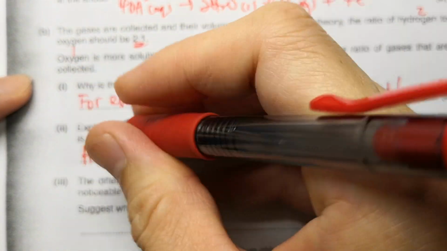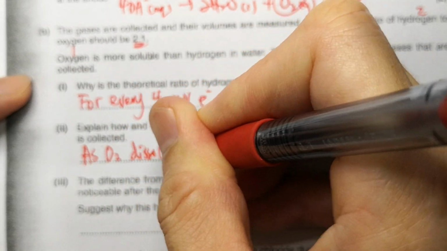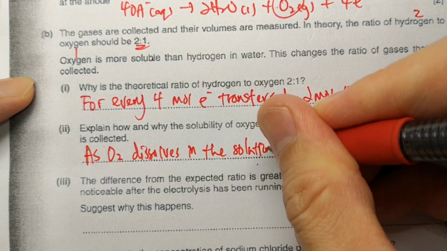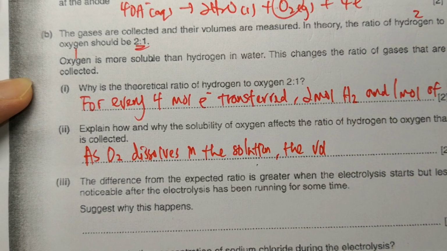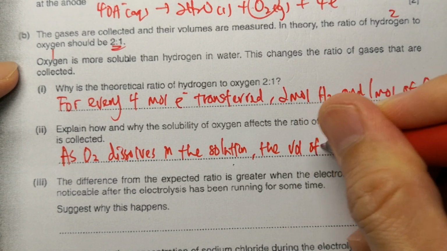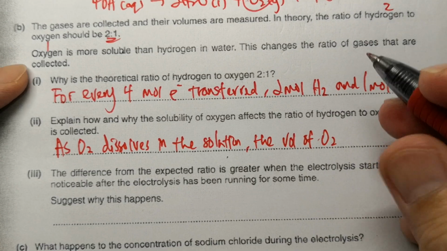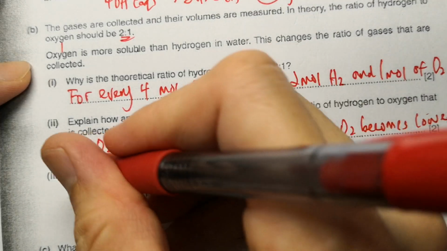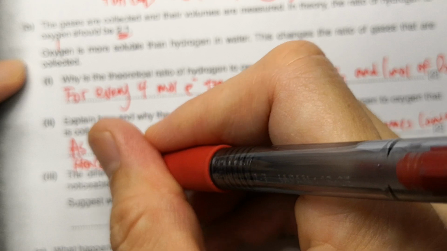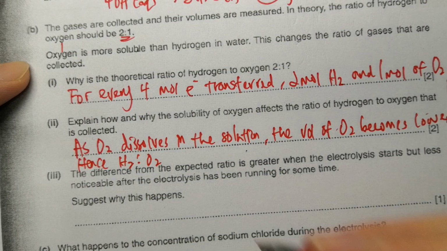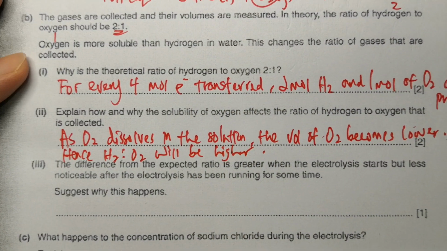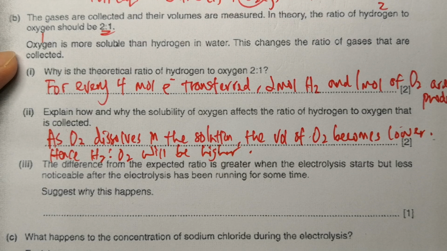So you can say oxygen dissolves in the solution, in this case the sodium chloride solution. You relate it to the volume of oxygen, and of course you have to spell out the whole thing: the volume of oxygen becomes lower, hence the H2:O2 ratio will be higher. Okay, now the difference from the expected ratio.